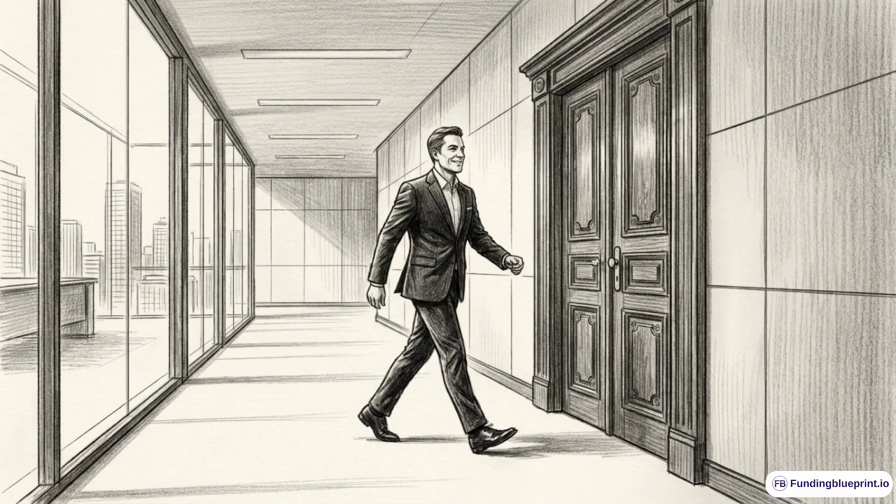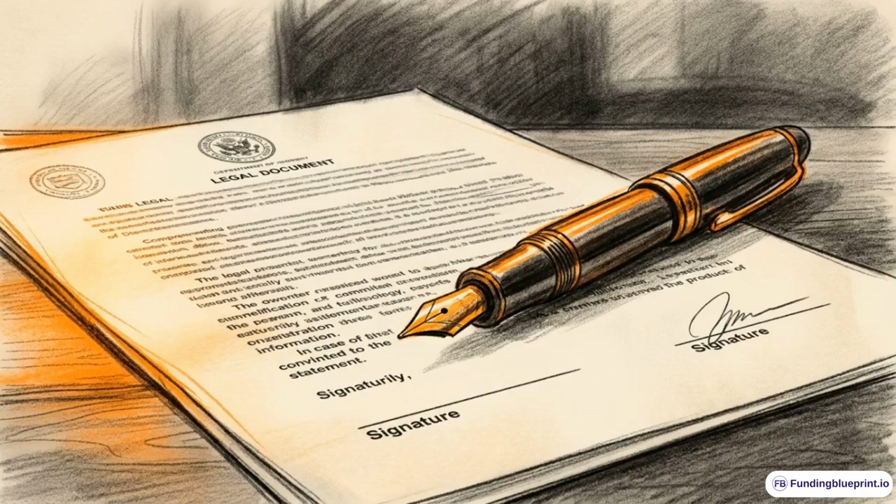Choosing proven psychology over trial and error determines how quickly you can move from introductory meetings to a signed term sheet.